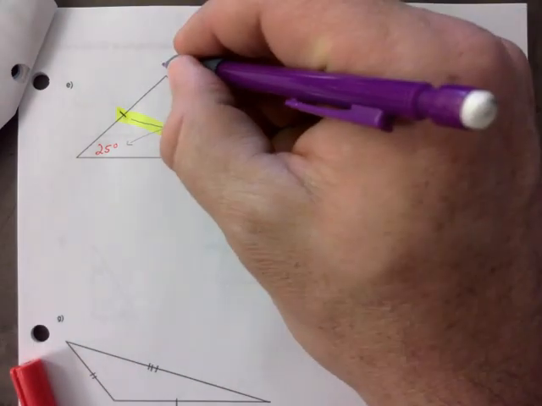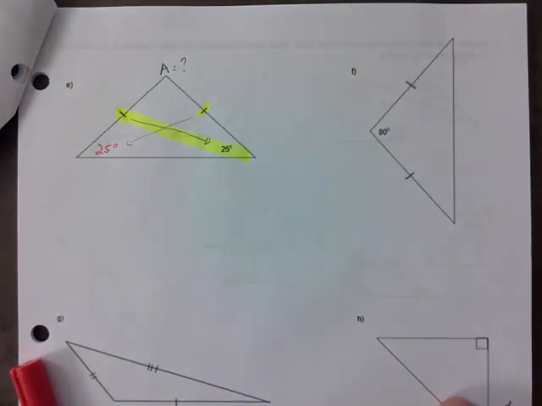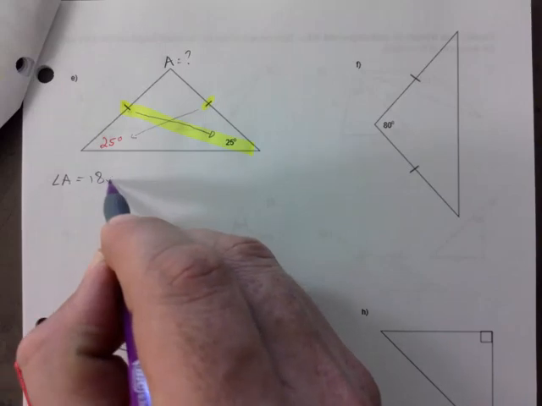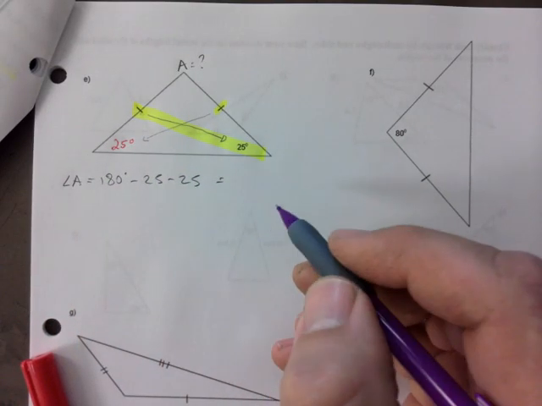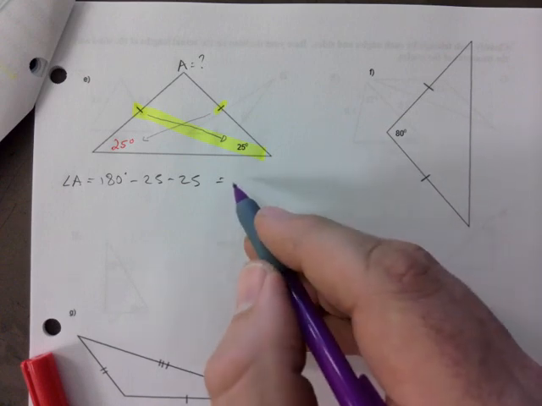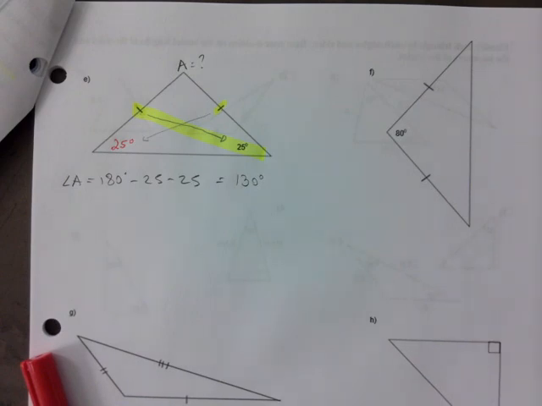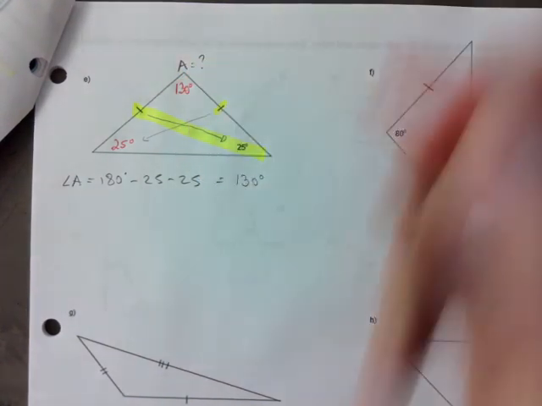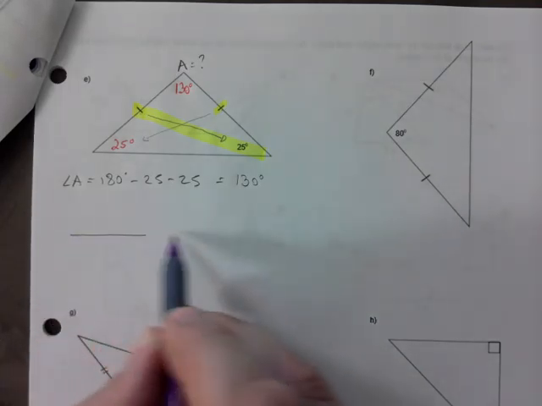Let's call this A here. This is my angle A. I don't know what it is right now, but I can easily find out. Angle A is 180 minus 25 minus 25. Why is it 130 again? I should change my numbers a little bit. But anyways, don't make a conclusion that it's always 130. That's all I'm saying. Now you know that this is 130. And remember, if you have all three angles, you're in business. You're done. You can name this thing. First name, last name.